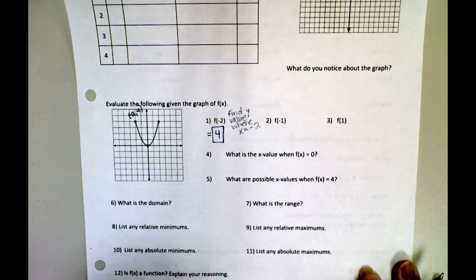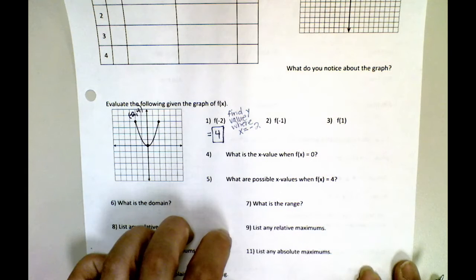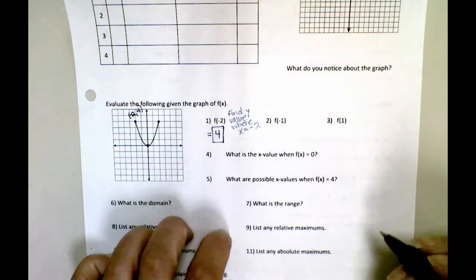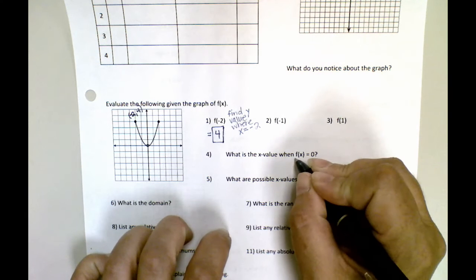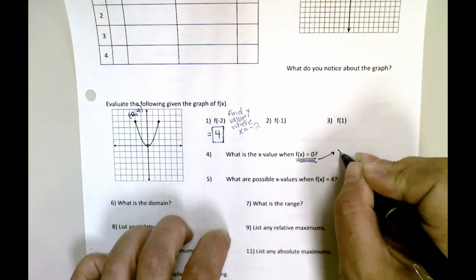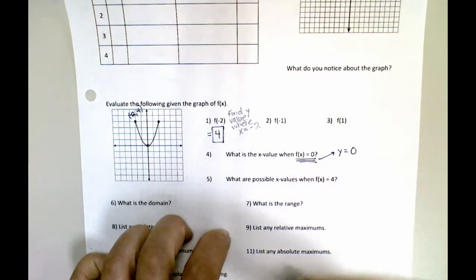So if you go back to when we first learned function notation, one of the things that it said was that f of x is equivalent to y. So remember that this right here is the same as saying y equals 0.